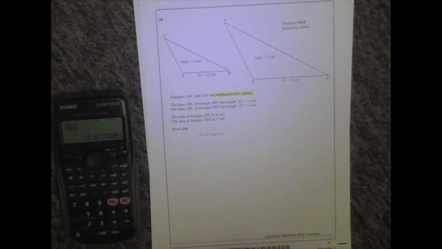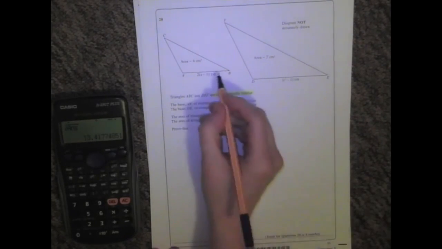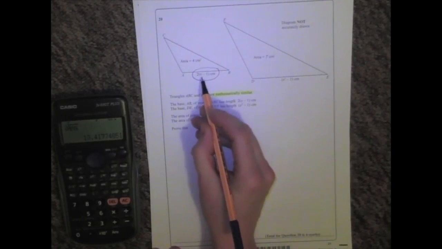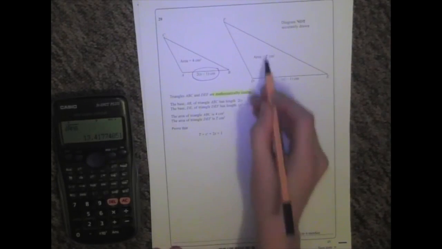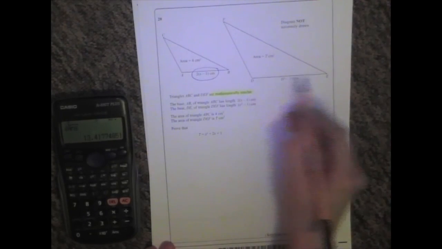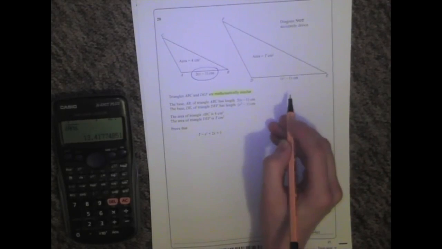So here we go. Triangles A, B, C and D, E, F are mathematically similar. The base, AB, of the triangle is labelled here 2 bracket x minus 1, and the base here of this triangle DE is x squared minus 1. So now we're going to need to work to find the area of the second triangle.